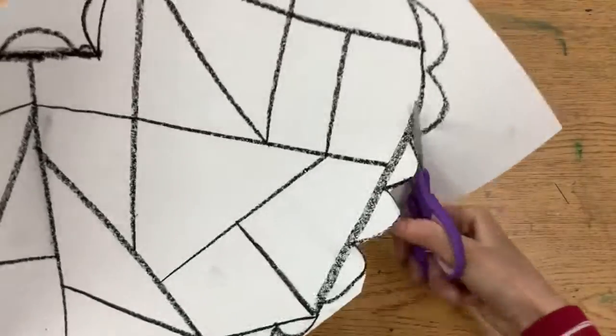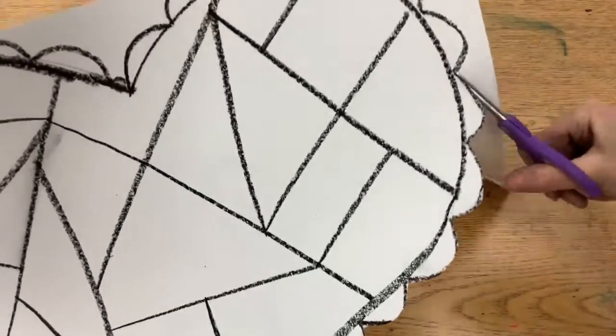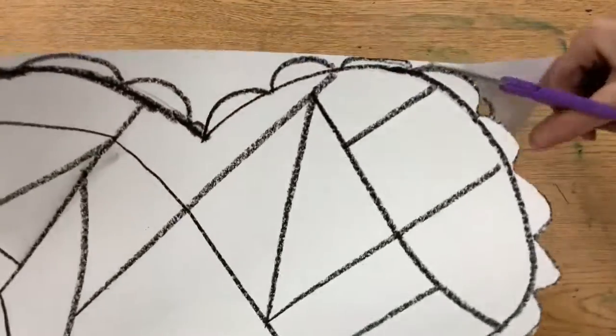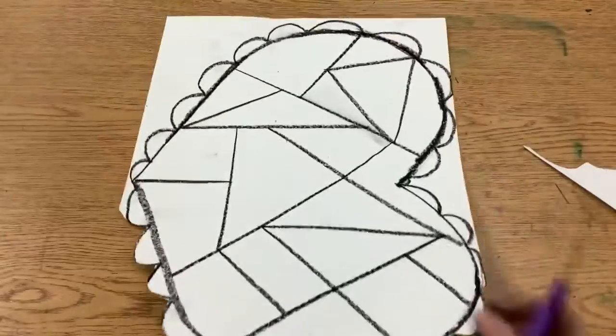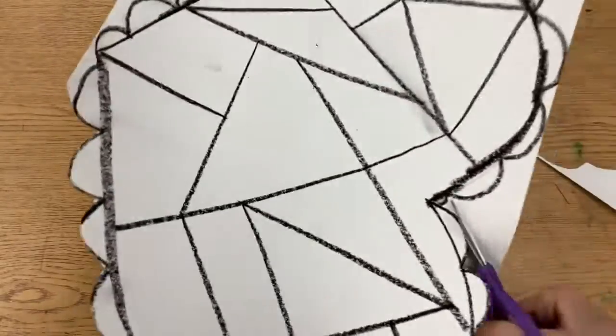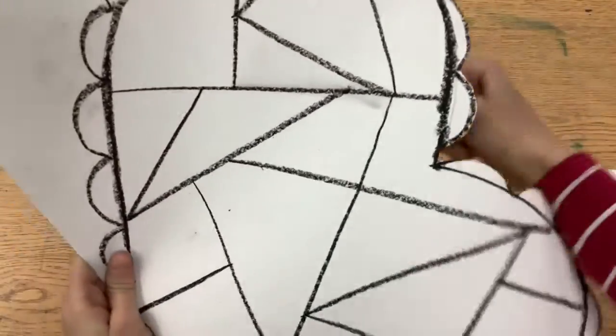Then what I'm going to do is just cut my heart out. So I'm using my scissors and very carefully cutting around my entire heart so that it is freed from the paper. We don't need any background paper, we just need the heart itself. So I'm cutting it all out very carefully.